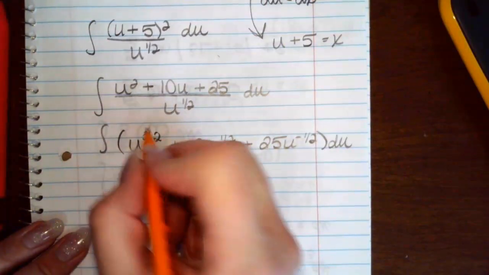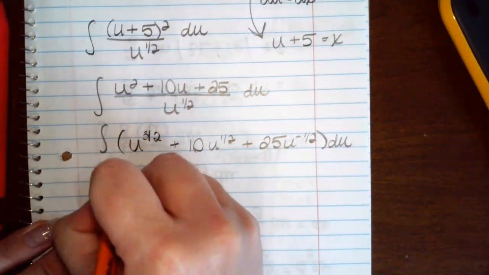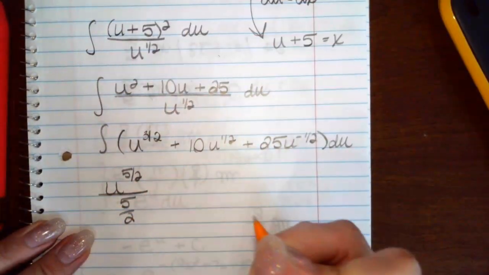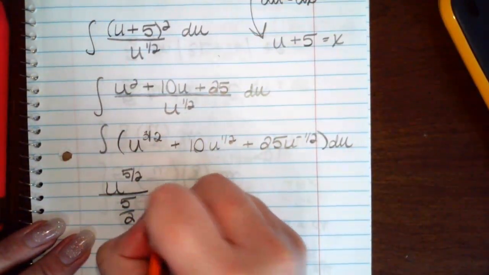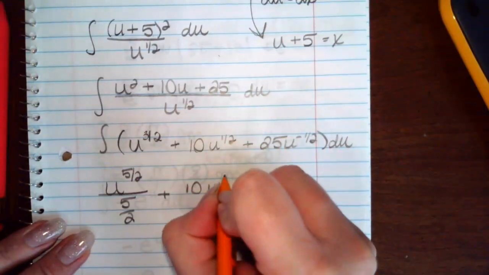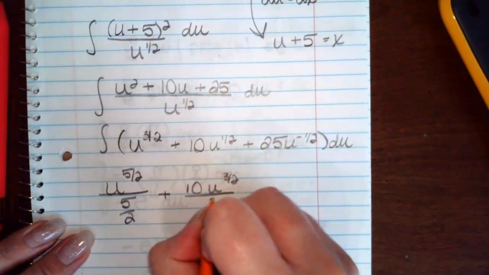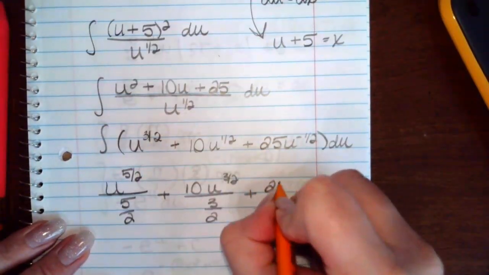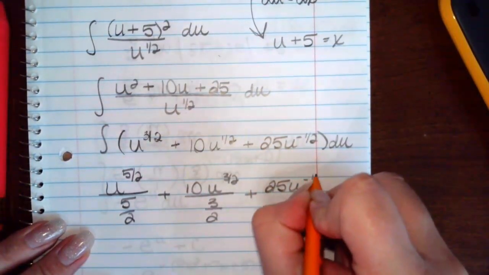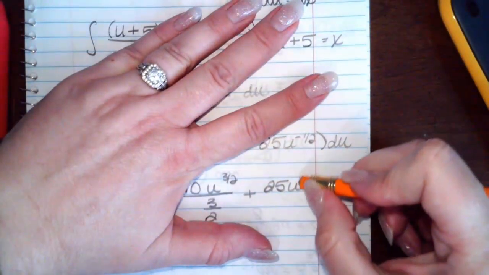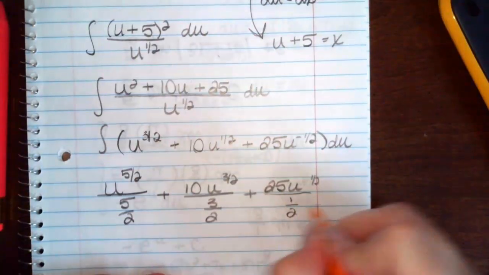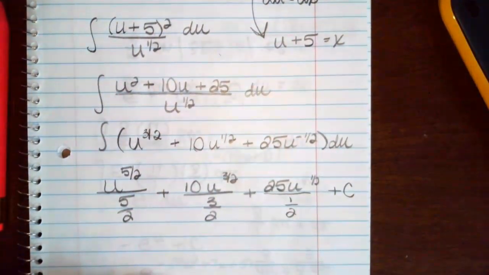So the integral of u to the 3/2 becomes u to the 5/2 over 5/2, plus 10 u to the 3/2 over 3/2, plus 25 u to the positive 1/2 over 1/2, plus big C.